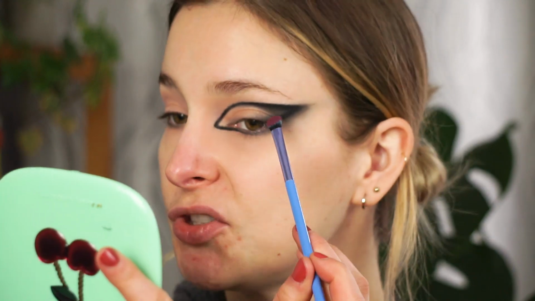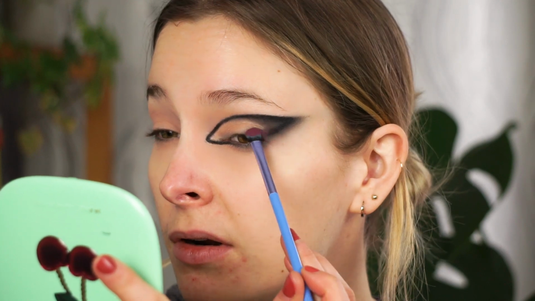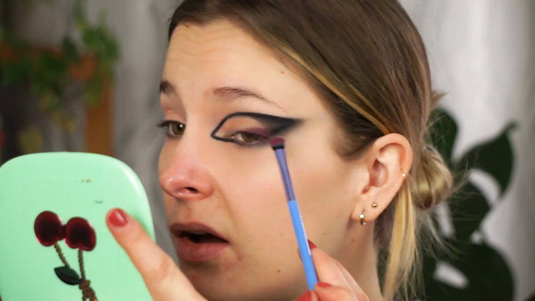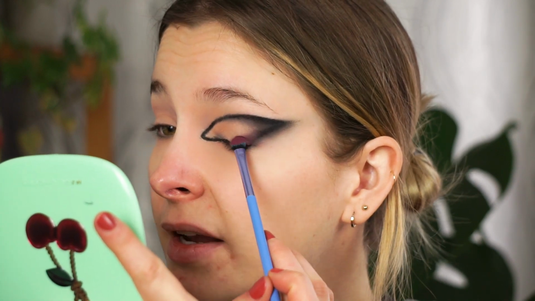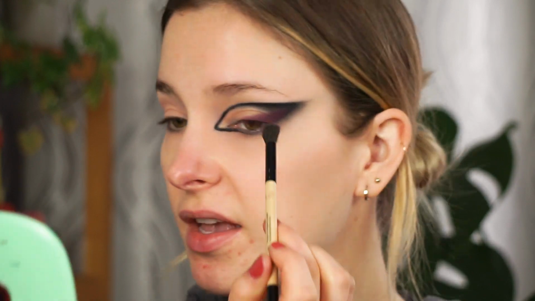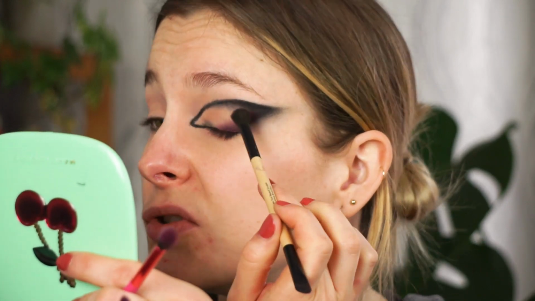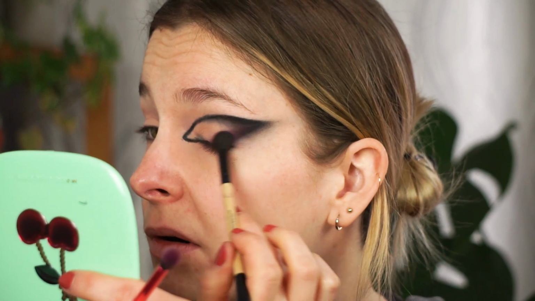So I'm going to take the purple shade from the Pat McGrath Mothership palette with a packing fluffy brush, and I'm just going to dab that on my outer corner. But it's not going to go under my eye. I'm mainly going to keep that over the black kohl liner. And then with another fluffy brush that has nothing on it, I'm just going to go over that purple to smoke it out even more.